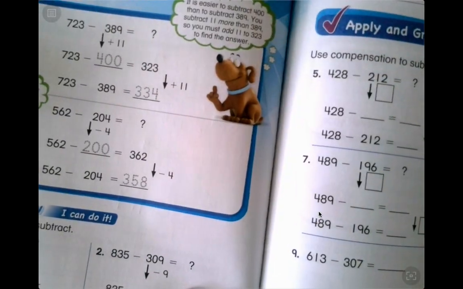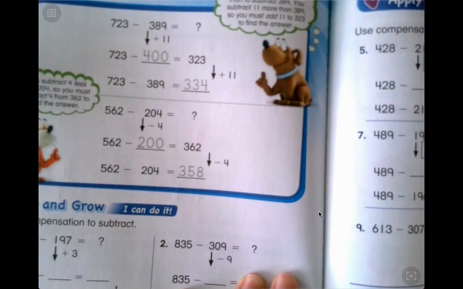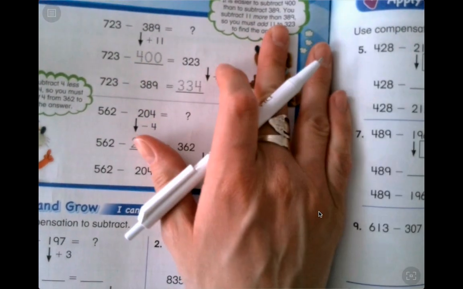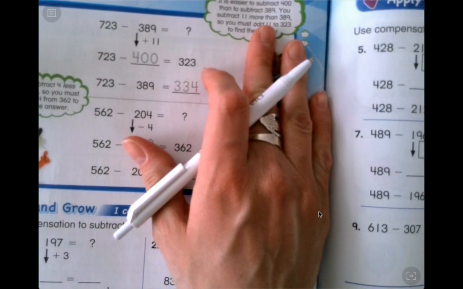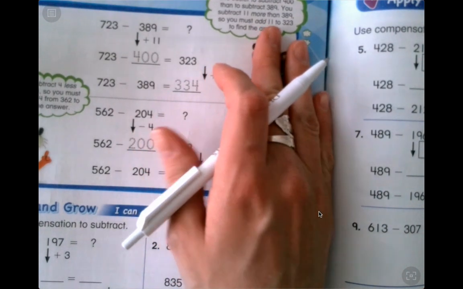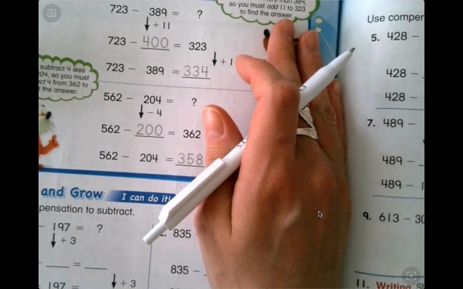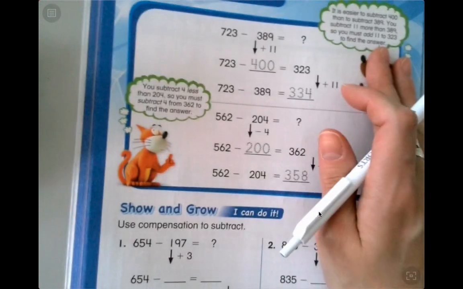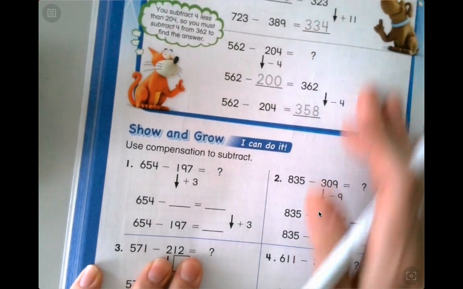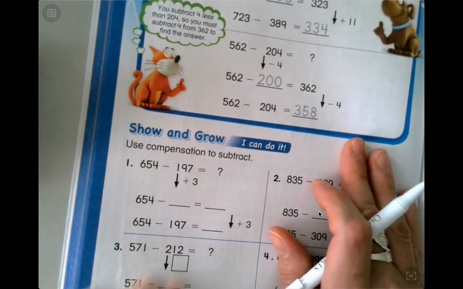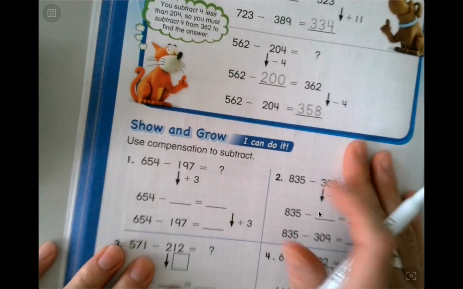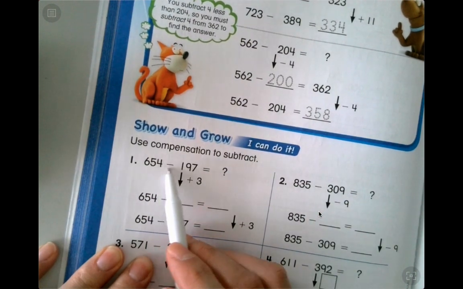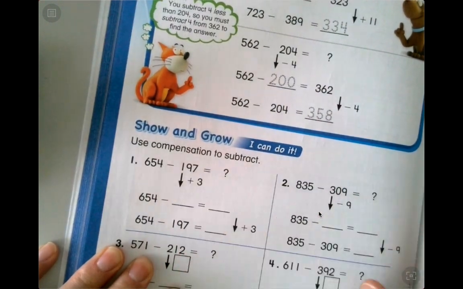Now, that's why these pages look a little different. We're not going to use the number line because we know in compensation, we're going to use one side adding that number, and then the other one is subtracting that number. Okay, so let's look at number 1. Let's just jump down. Back row. Number 1, 654 minus 197.